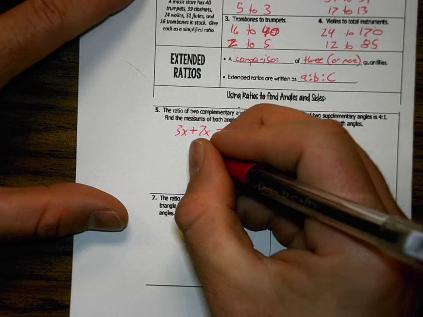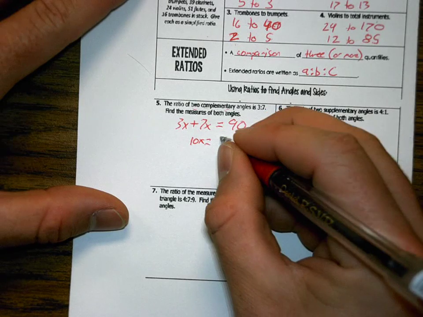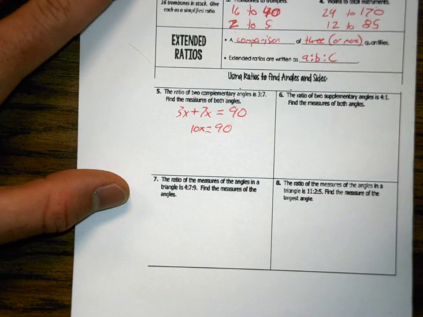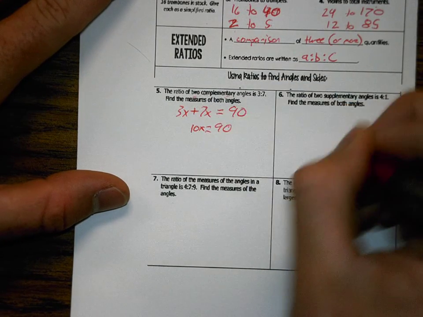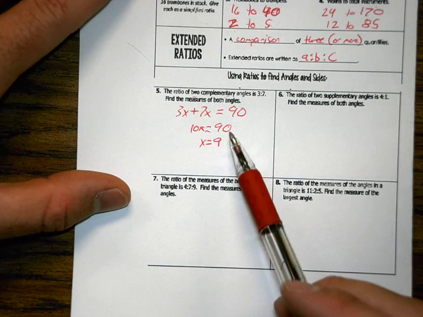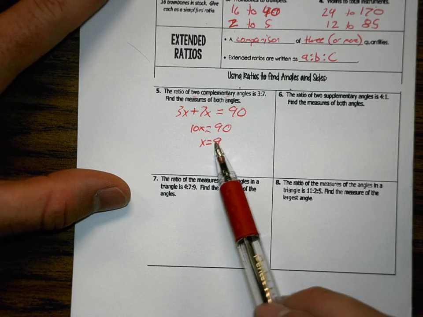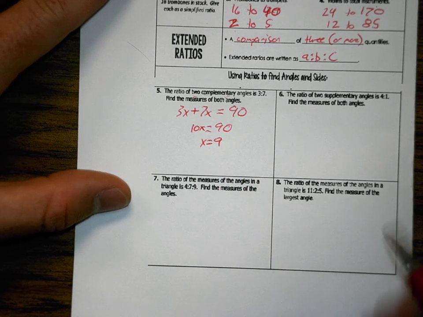3x plus 7x is 10x. 10x equals 90. Divide both sides by 10. x equals 9. So the measure of my angle will be found when I plug x in.